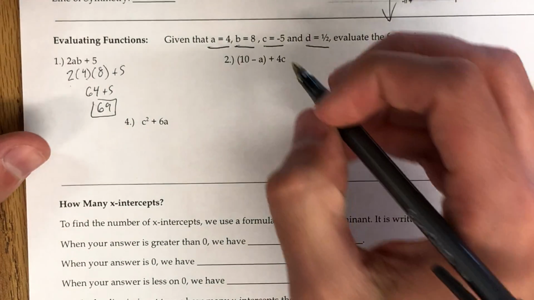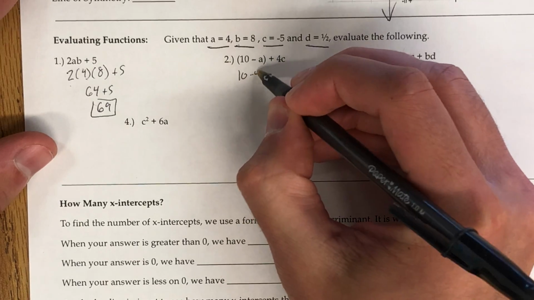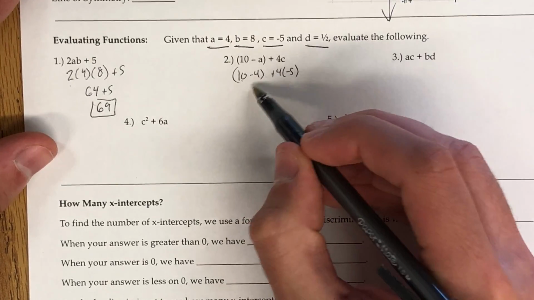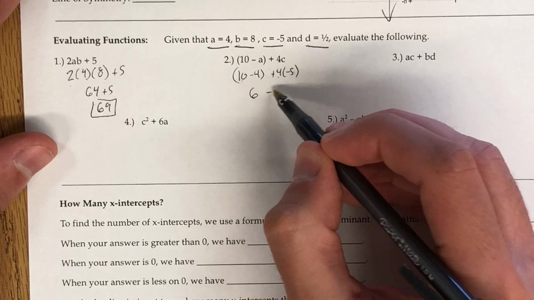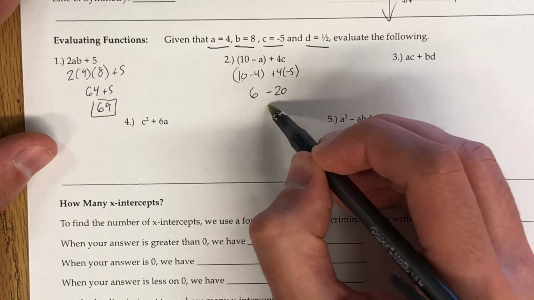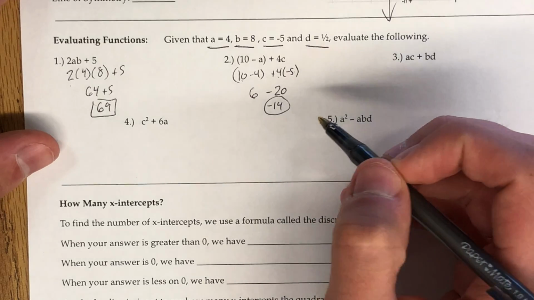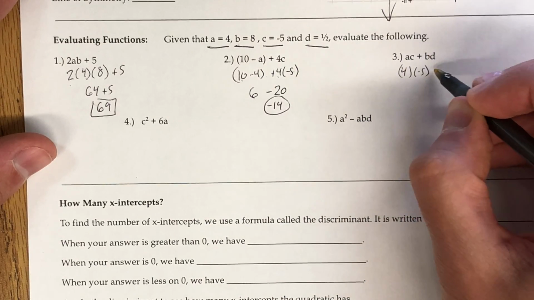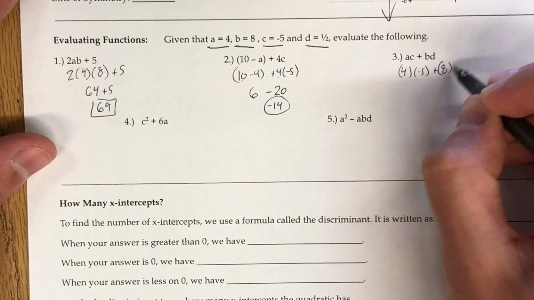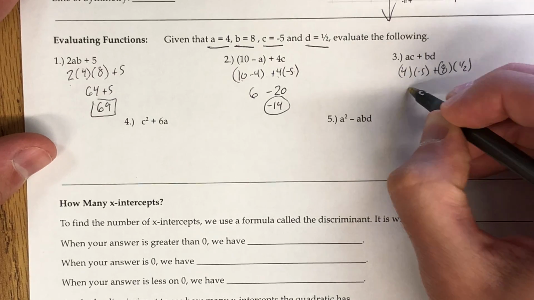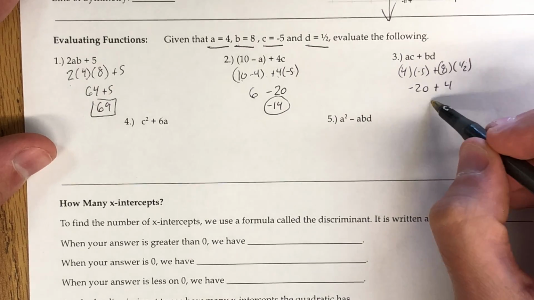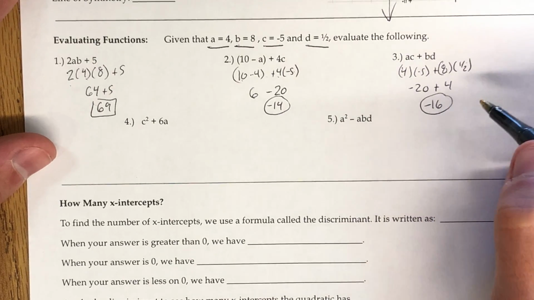Okay, we're back. Plug in 4 for a, plug in negative 5 for c. 10 minus 4 is 6. 4 times negative 5 is negative 20. 6 minus 20 is negative 14. a is 4, c is negative 5, plus b is 8, d is 1/2. 4 times negative 5 is negative 20. 8 times 1/2 is 4. Negative 20 plus 4 is negative 16.